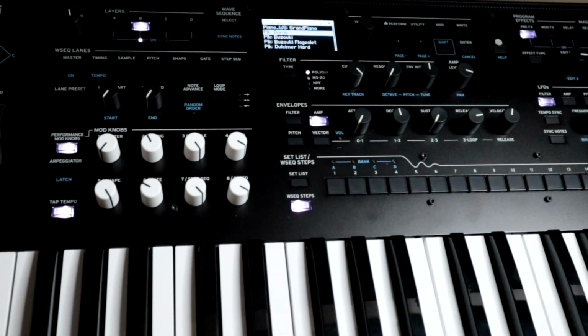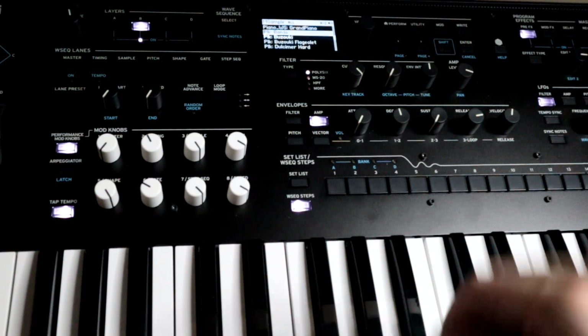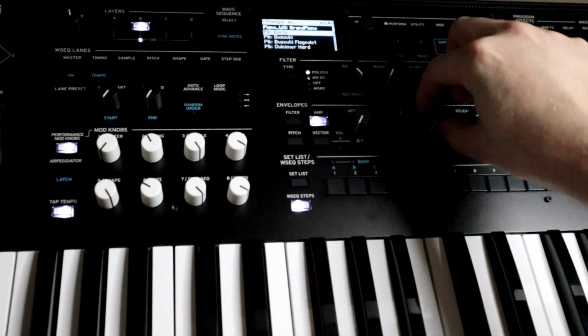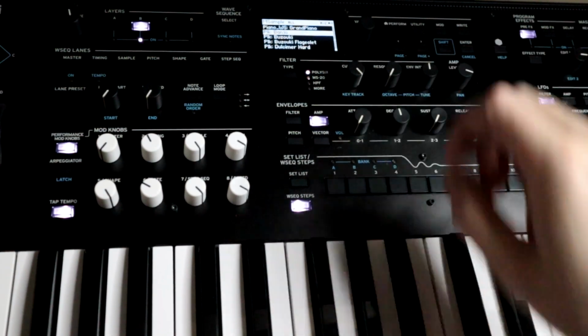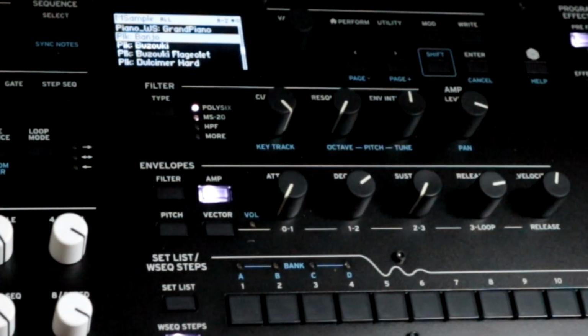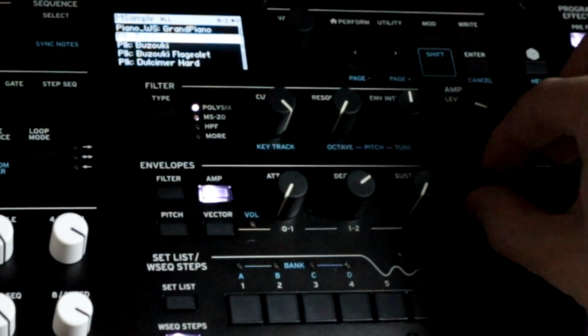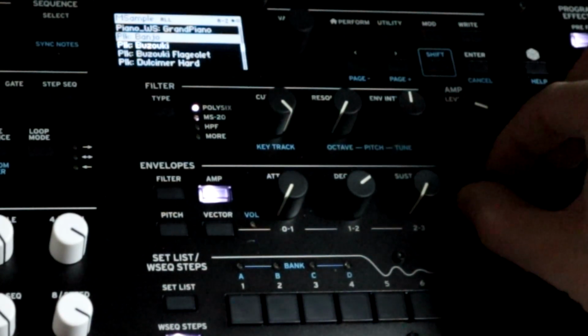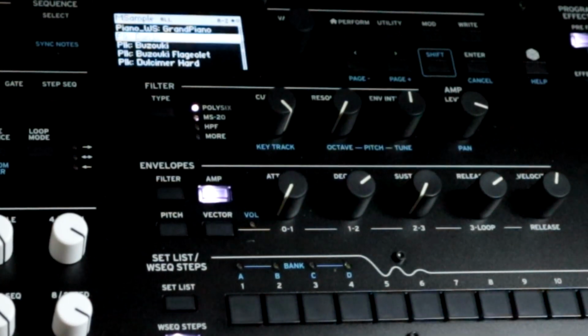Ooh, we have a banjo. So let's say I want to use that, but in its current form, it sounds about the same as last time. So we're just going to change the amp again. This time I'm going to turn the sustain all the way down. Now it sounds a lot better. We're going to turn up the release. Okay, so let's say I like that.